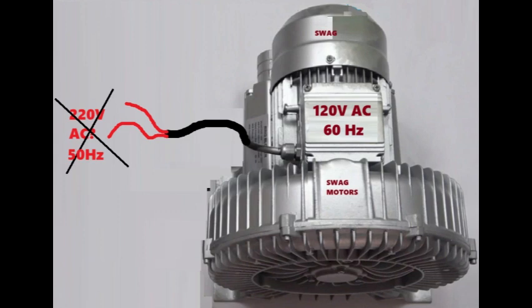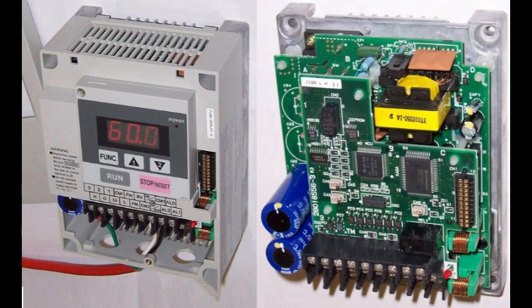Sometimes, though, you have to run motors at different frequencies, and that's where a VFD, or variable frequency drive, comes in handy. A VFD is a tool that lets you change the speed of an AC motor by adjusting the frequency and voltage of the power it gets, based on what the motor needs. This means you can use any AC motor with any power supply, no matter the voltage or frequency, by setting the VFD to match the motor's requirements. You usually do this by using a control knob that has different frequency settings on it.